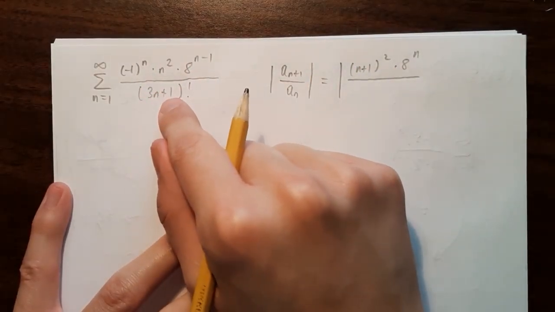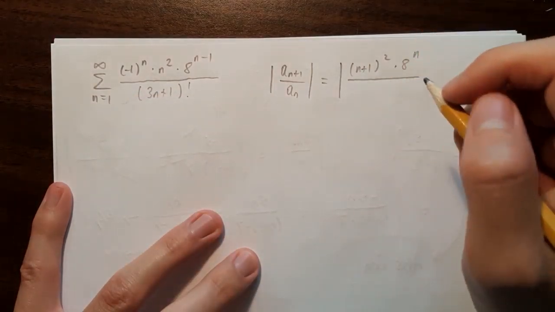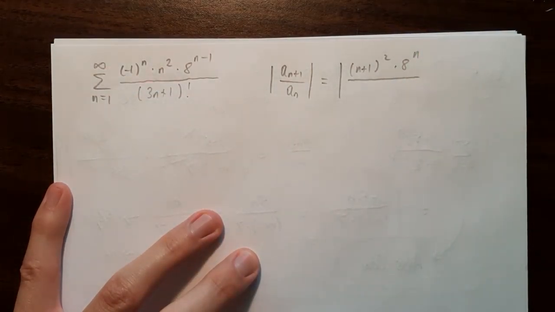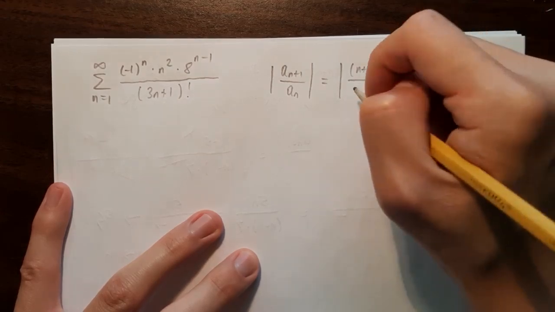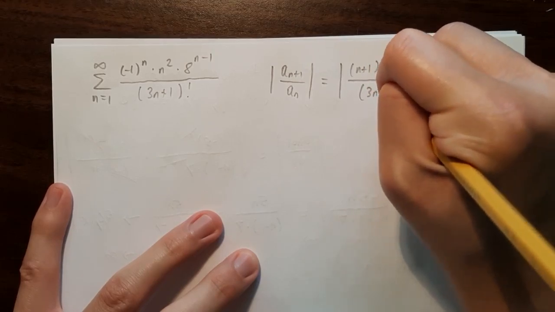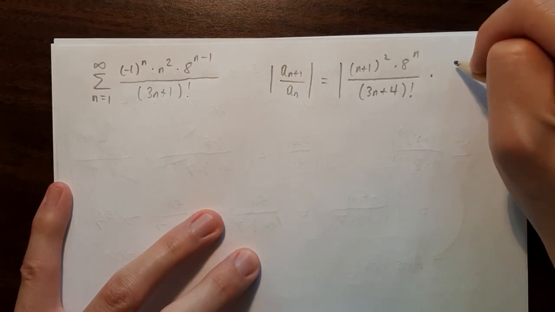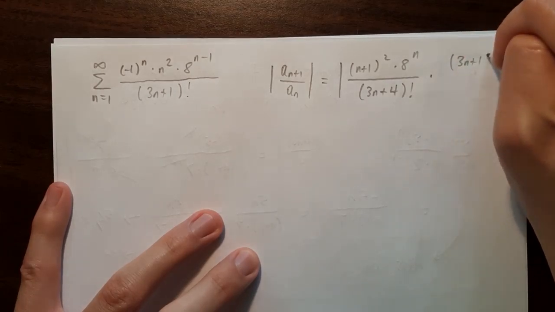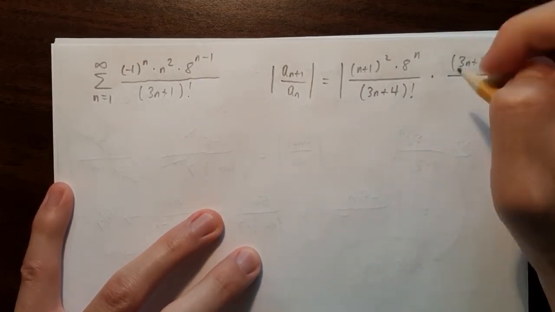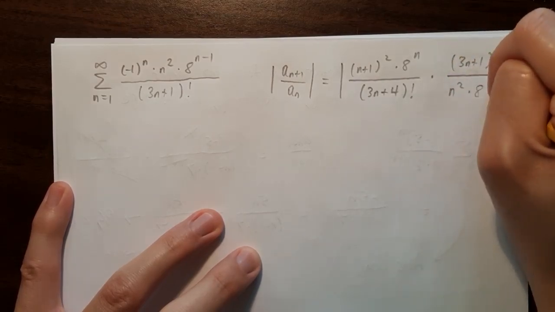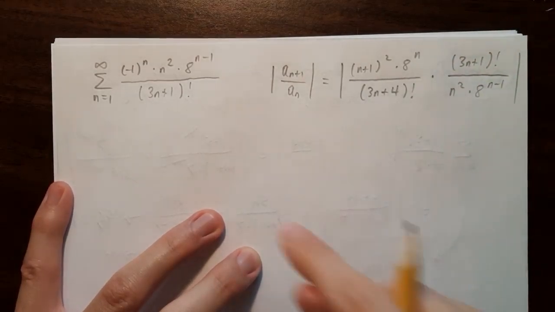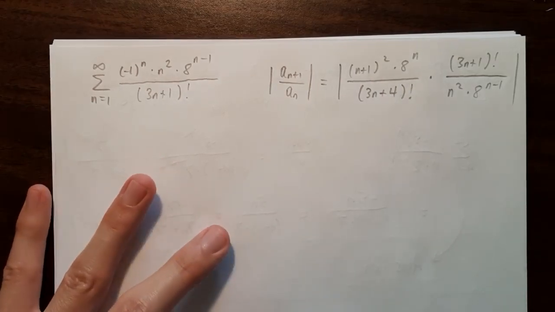3 times n plus 1. So the coefficient of 3 in front of the n means that if I increase n by 1, it's going to cause a change by 3 to the total expression. So this is going to become 3n plus 4 factorial. And now I just multiply by the reciprocal of the original. So that's just going to be 3n plus 1 factorial divided by n squared times 8 to the n minus 1. Again, ignoring the negative 1 to the n because I'm taking an absolute value anyway.